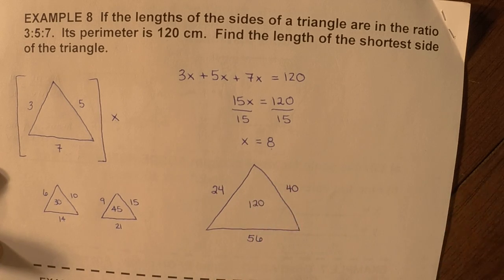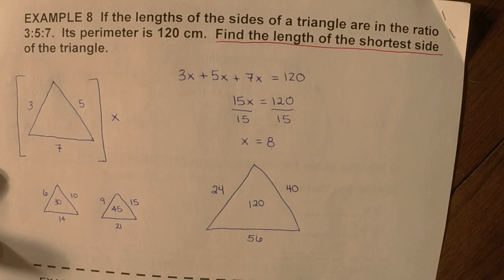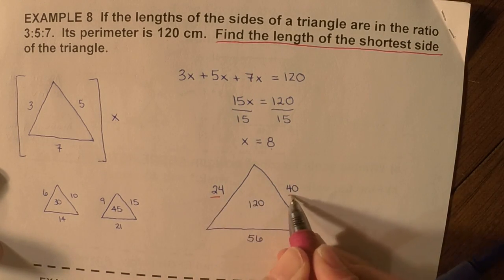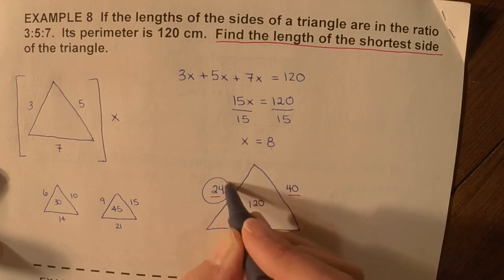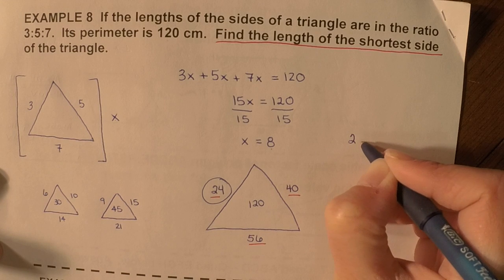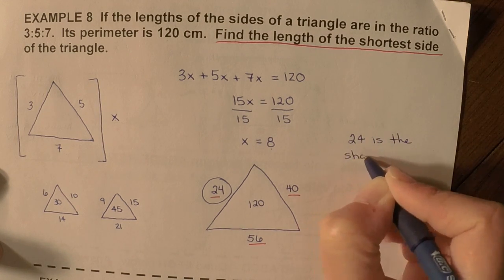And then it says, find the length of the shortest side. So which one is the shortest? 24, 40, or 56? Well, the answer there would be 24. So we would say 24 is the shortest side.